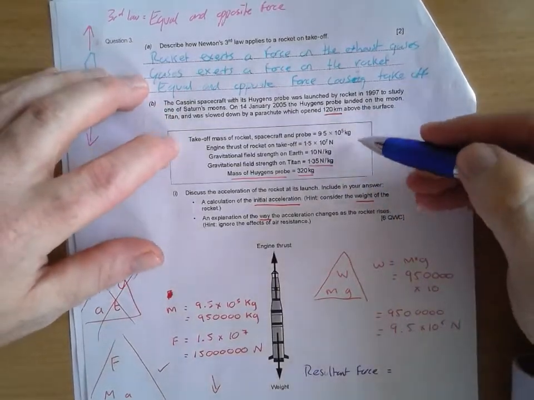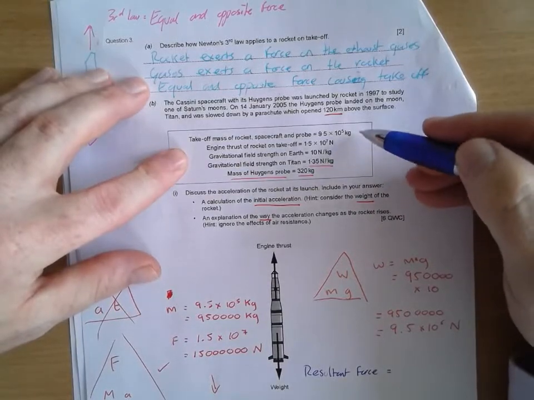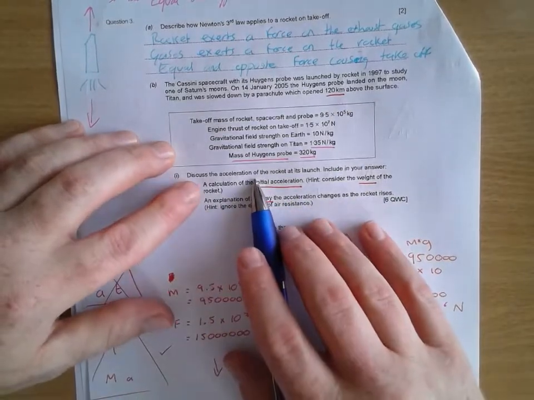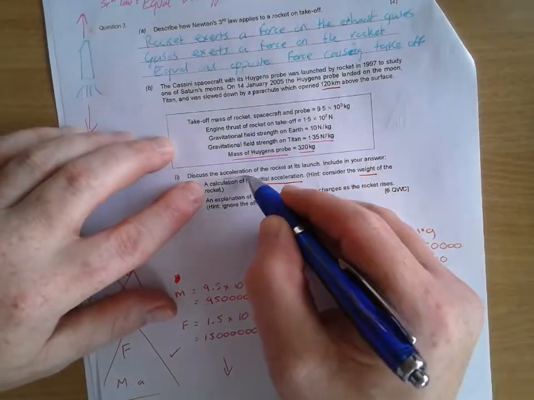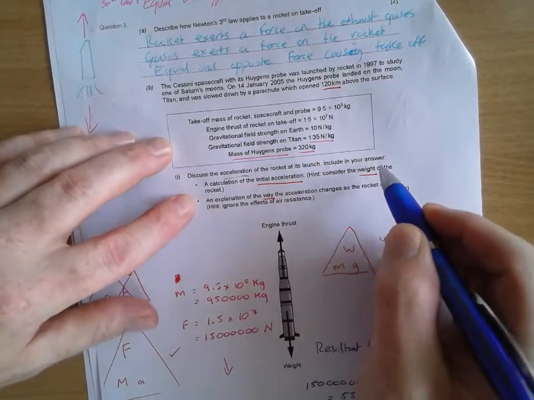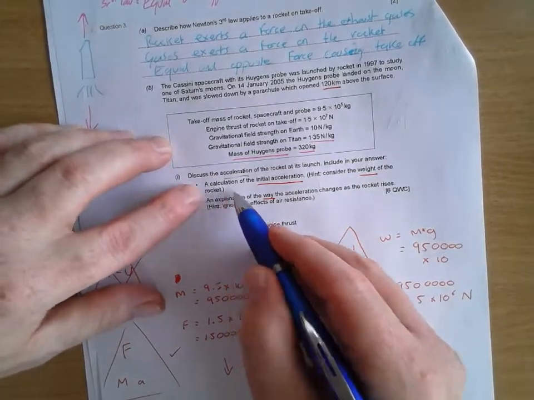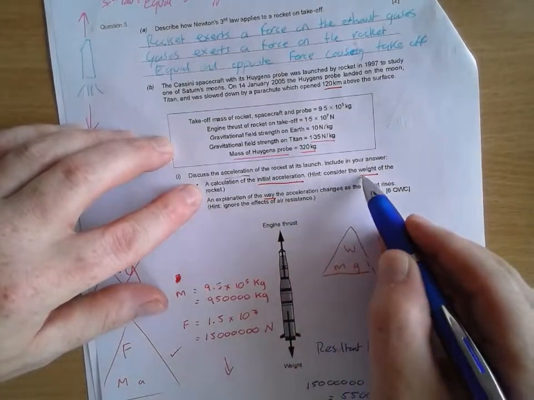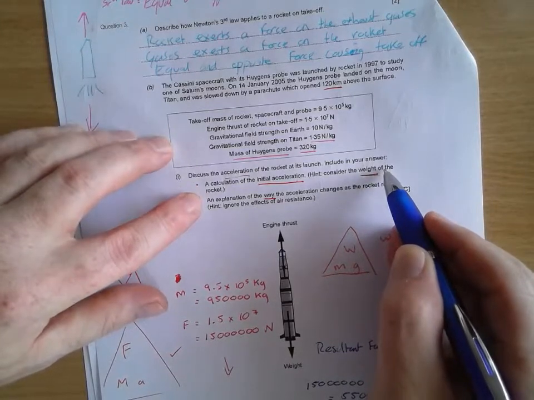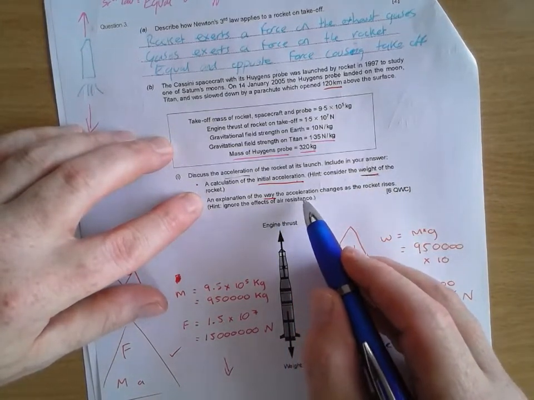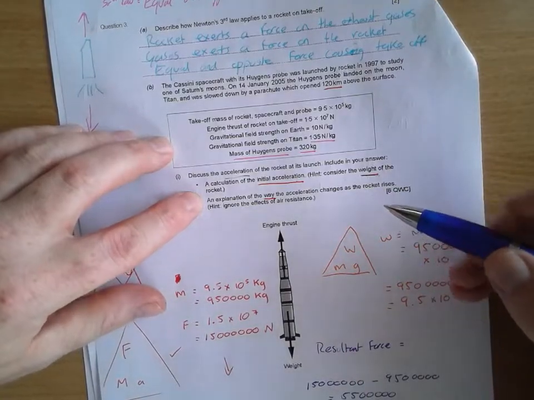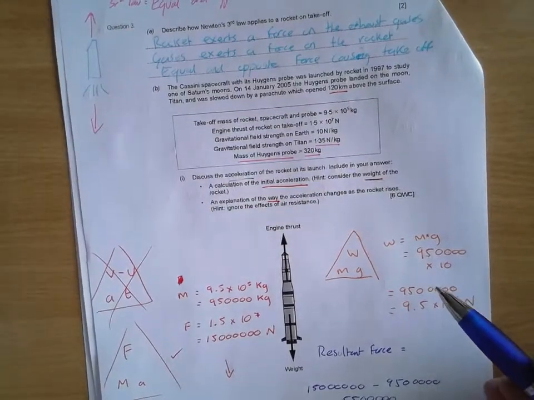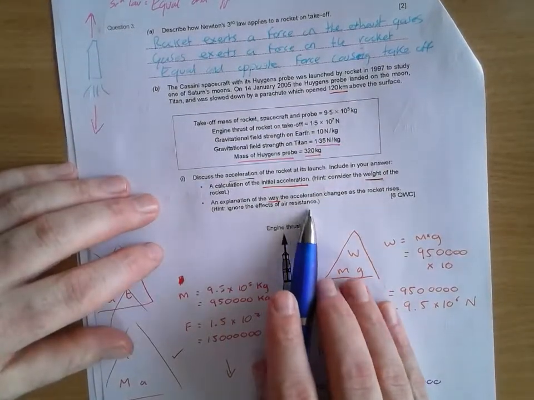I've got this information here, which I'm not going to go into yet. Let's have a look what the question wants me to do. Discuss the acceleration of the rocket at its launch, including your answer. So these are the two things to include. The calculation of the initial acceleration. You need to be finding the acceleration. Hint, consider the weight. I'm going to underline that because that's important as well. And then an explanation of the way the acceleration changes as the rocket rises. So that rocket is going to increase in acceleration as it goes up. Ignore the effects of air resistance.